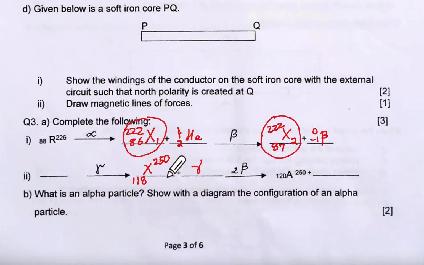Okay, and gamma means this is the same 118 here, 250 here, but we will put the excited state. When it's in the excited state, it is going to lose gamma. Here, what will you write? 2, 0. 2 into bracket 0 minus 1. Yes, beta. What's a beta particle?